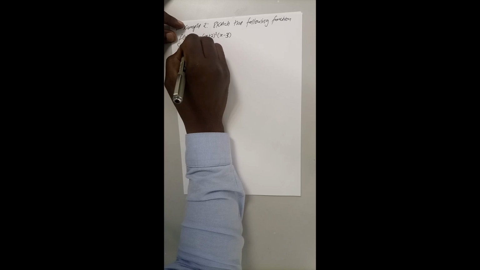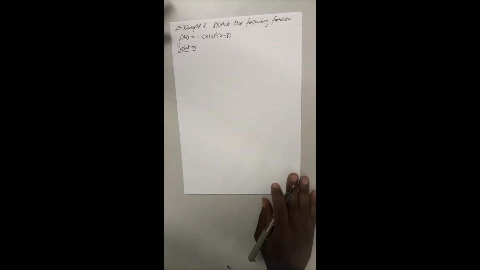Example 2, we're going to sketch the given function. First of all, you write the solution to show that it's about to go down. Then from there, you determine the roots to this function.